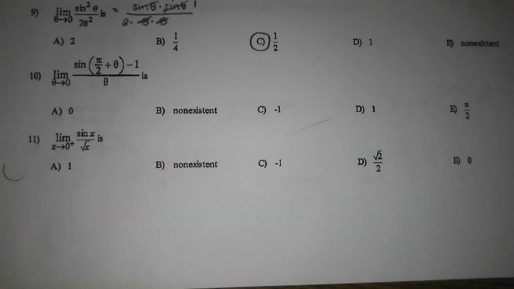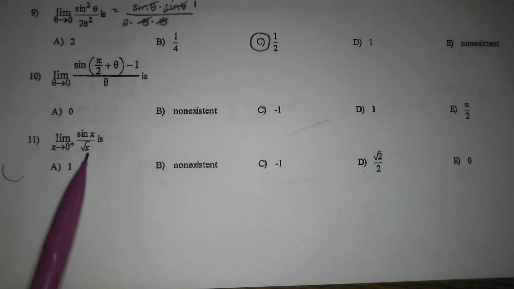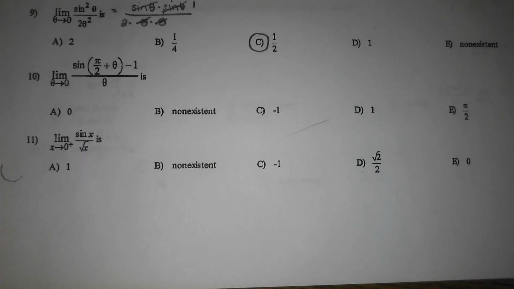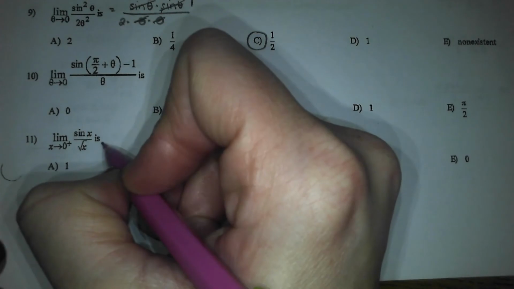Number 11 has us approaching 0 from the right, specifically. Maybe it matters, but I'm going to treat it as just the limit as we approach 0 first. And I can use my sine of x over x property if I multiply by what?